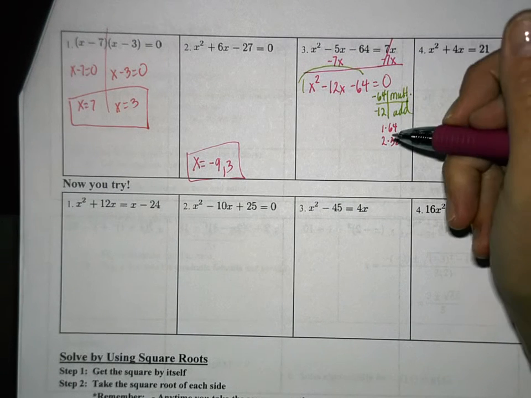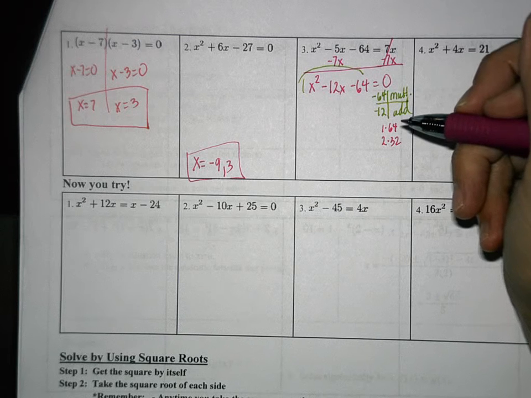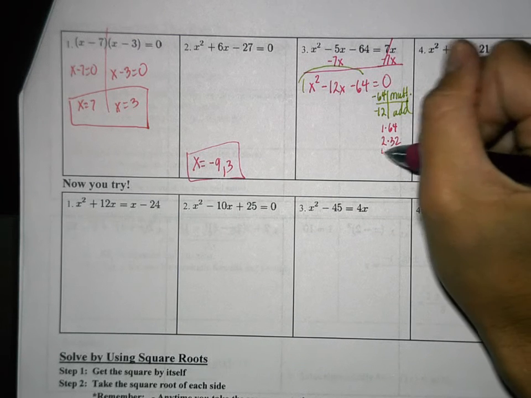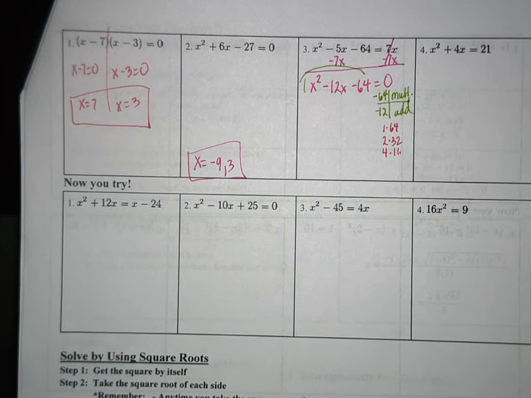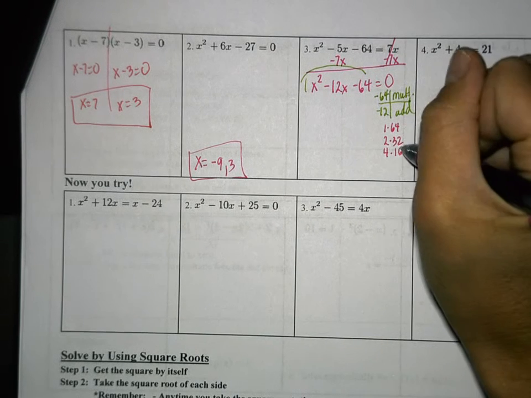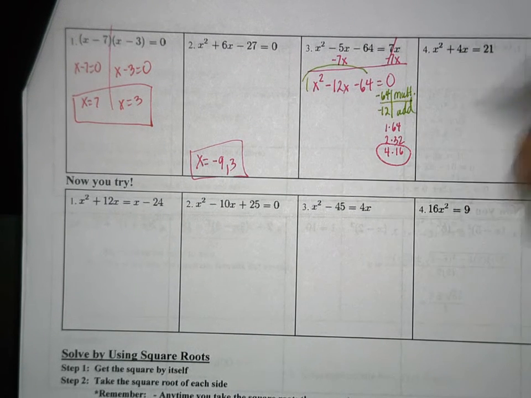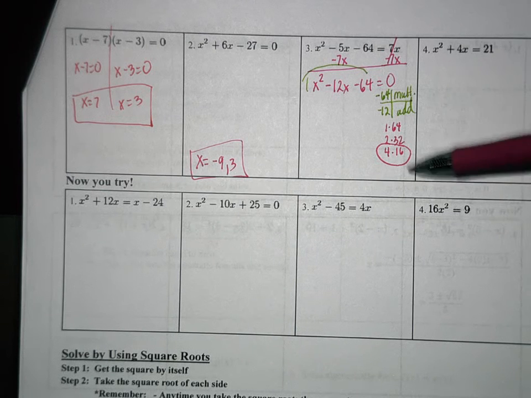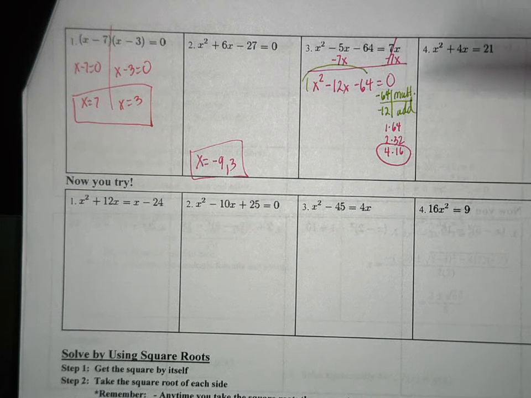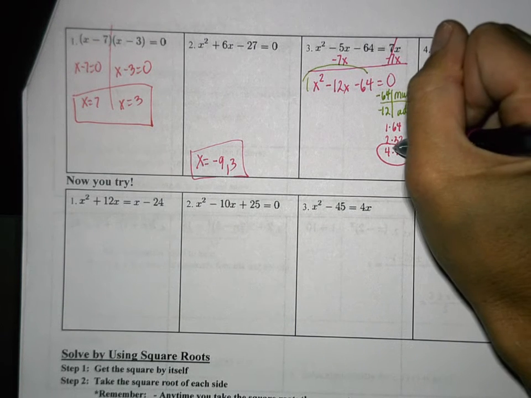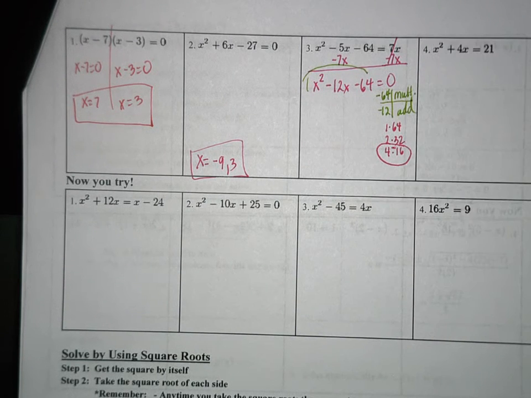Will 3 times something equal 64? No. Okay, 4 times what is 64? 16. Can that make 12? Yes. So that's the pair of numbers that ends up working, but I need to make sure that when I multiply them, it makes a negative 64 and adds to be a negative 12. So which one will have to be negative? Good. A negative 16 and a positive 4.